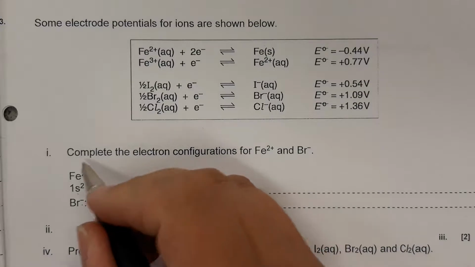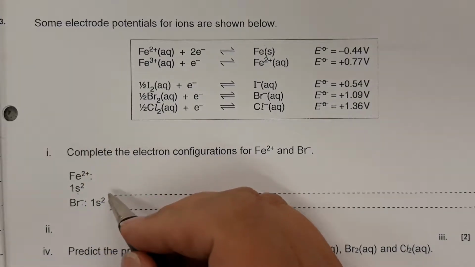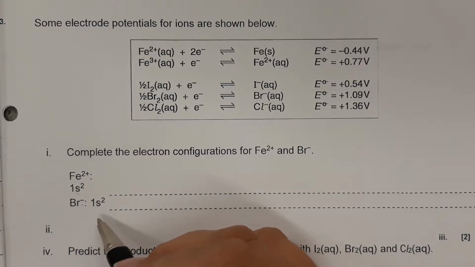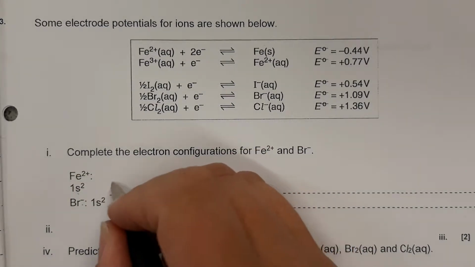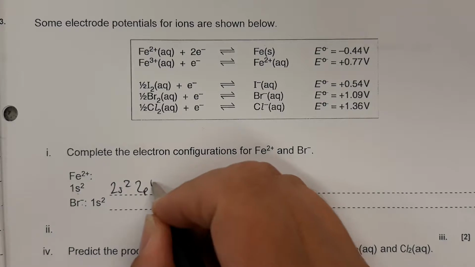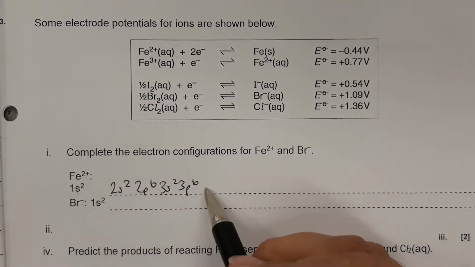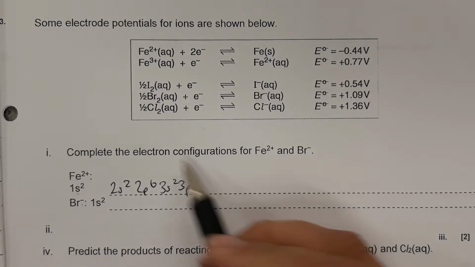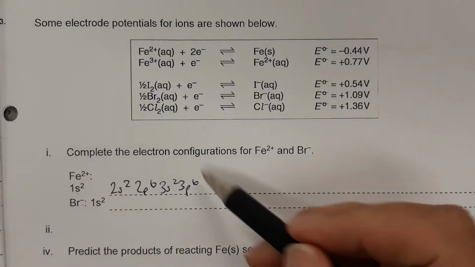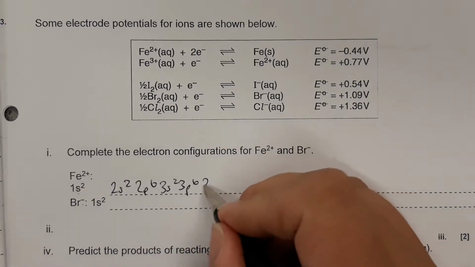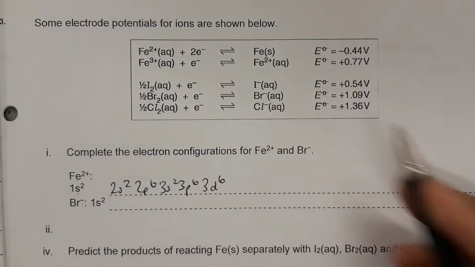So start with iron, find out on your periodic table how many electrons it's got, and then take 2 away because it's a 2 plus ion. So iron would be 1s2, 2s2, 2p6, 3s2, 3p6. Now it's the 4s2, which would naturally come next, which will be the one that's lost. The rule is whatever fills first, empties first. So in this case, the 4s goes, and you're just left with 3d6 for your first mark.